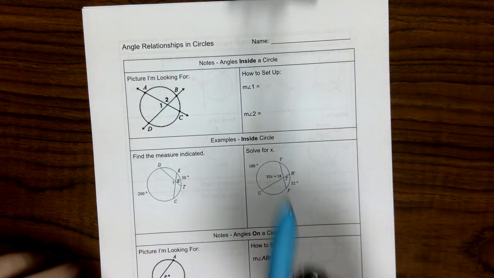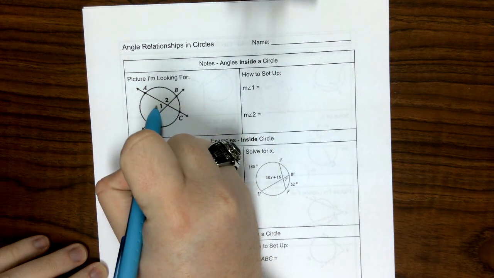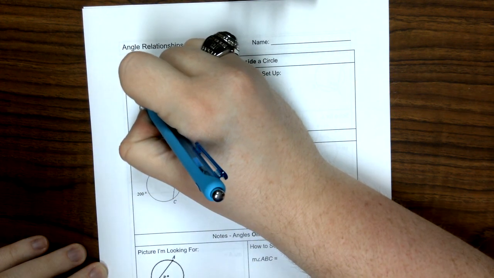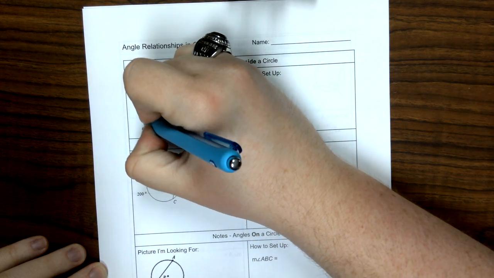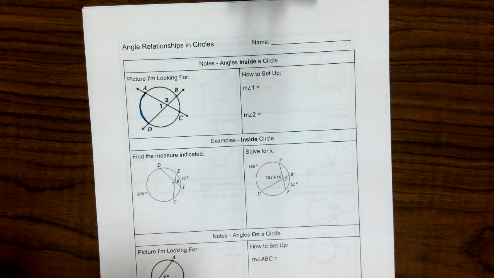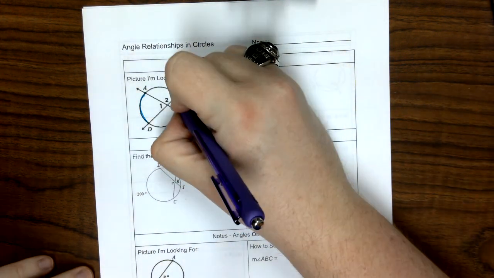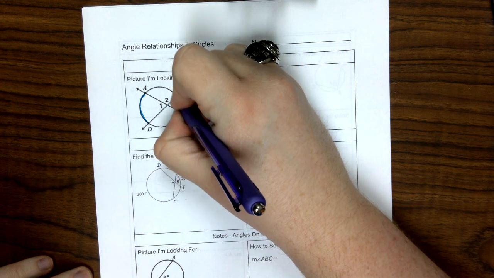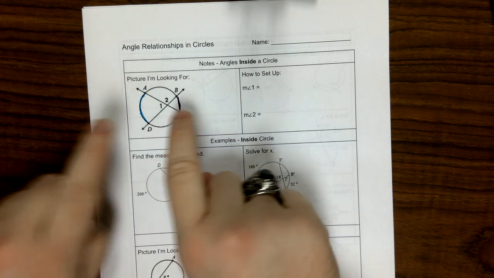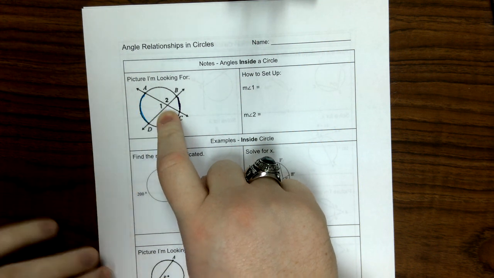If you'll notice, if you come straight off the side from angle 1 and you hit this chord of the circle, this part of the circle, so these two, the blue and the purple, they are the arcs that are intercepted with angle 1. They are going to be used by angle 1.